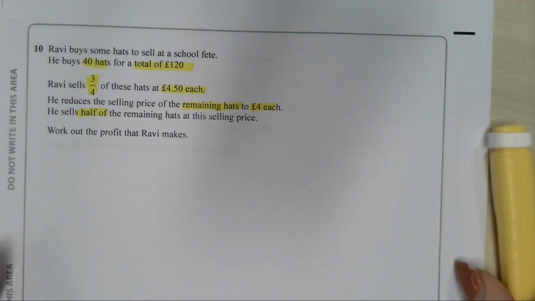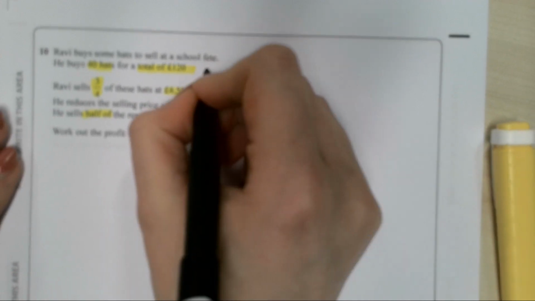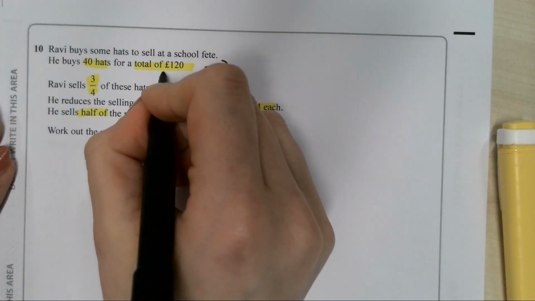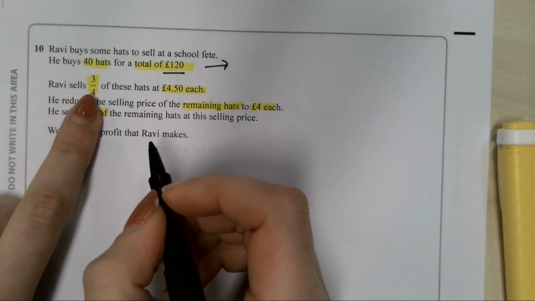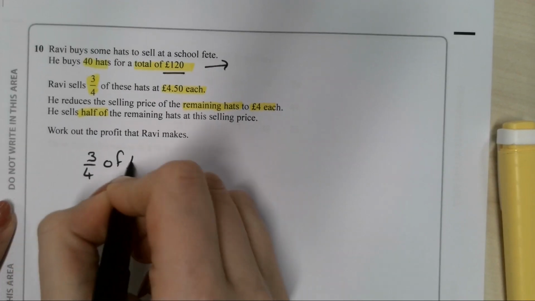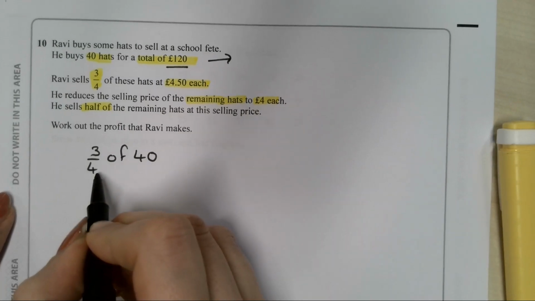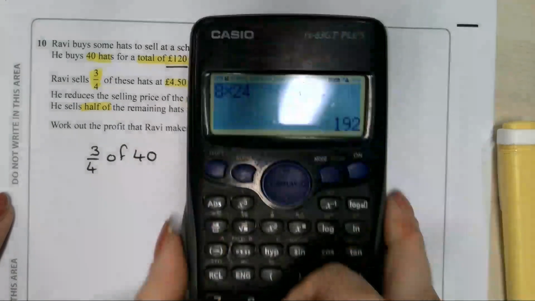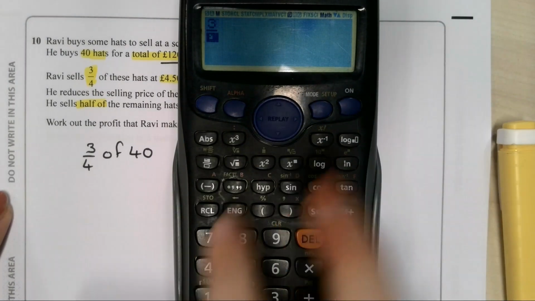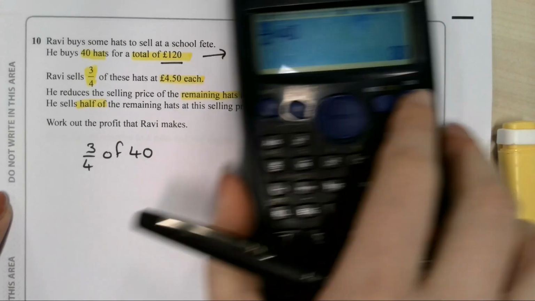So the first thing is he buys 40 hats for a total of £120, so he has spent £120. Ravi sells 3/4 of these hats. 3/4 of 40. Now I can do 40 divided by 4, which is 10, times by 3. I can use my calculator because it's a calculator question. Fraction button, 3/4 times by 40 is 30.